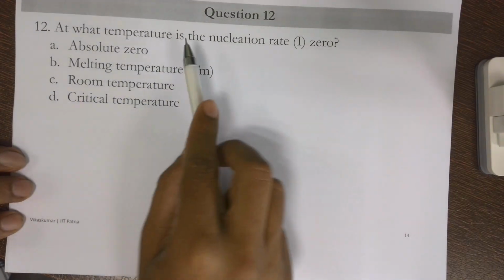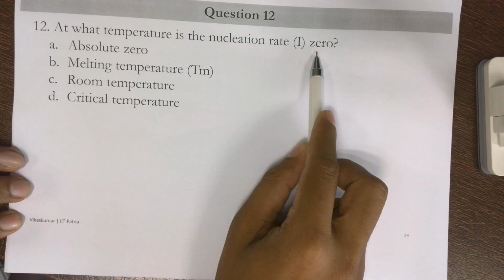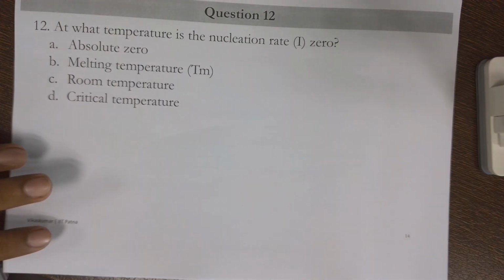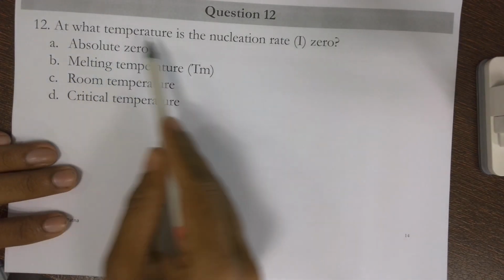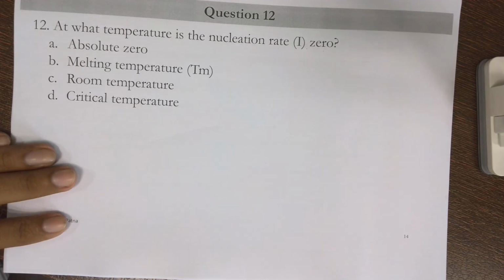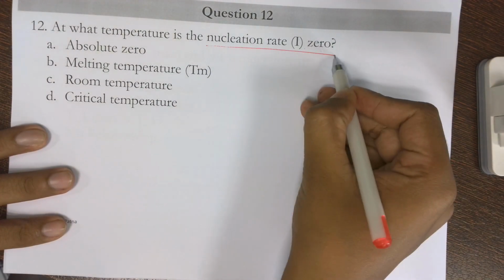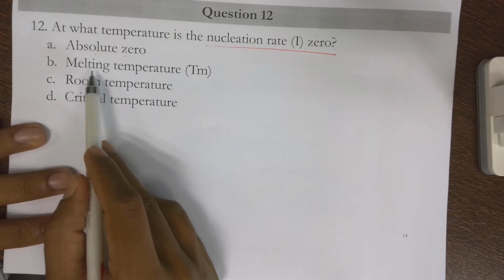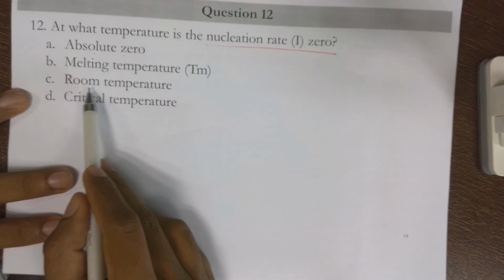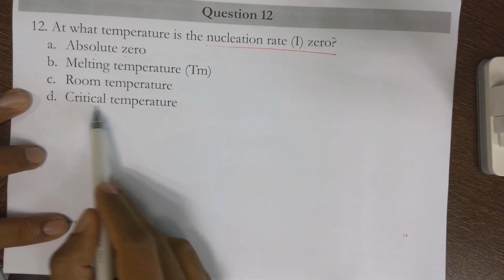Okay, at what temperature is the nucleation rate... I thought this question had been asked in the assignment, but it's not. Okay. At what temperature is the nucleation rate 0? Absolute 0, melting temperature, room temperature, critical temperature.